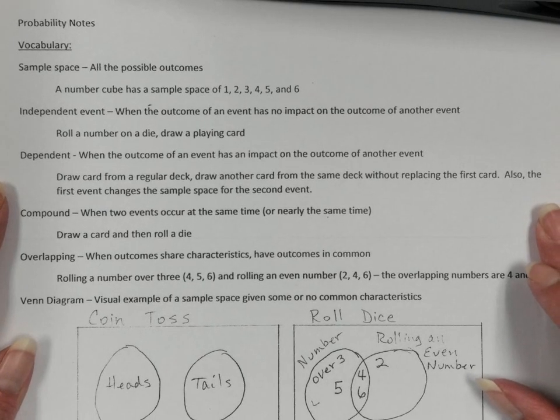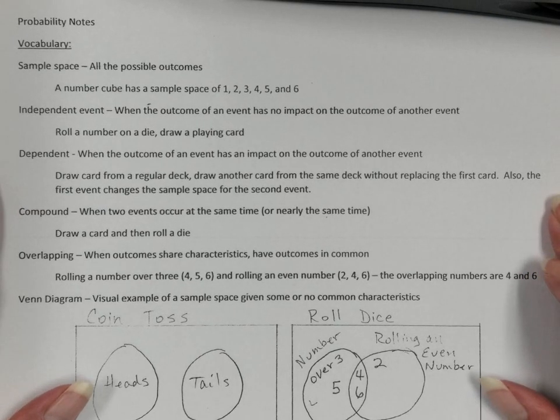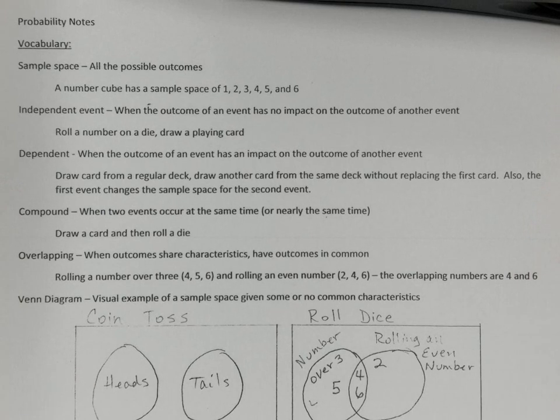Okay, guys, we started off probability by doing a set of experiments with coin tosses and rolling number cubes. Unfortunately, that means we didn't do the vocab. So we've got to go back a little bit and talk about some of the vocabulary that we need to know. Our first vocabulary word is sample space.